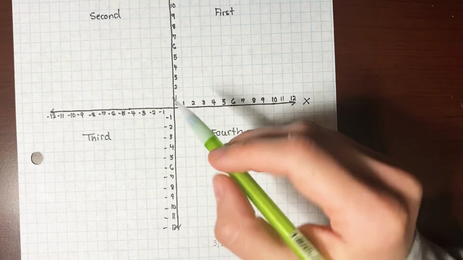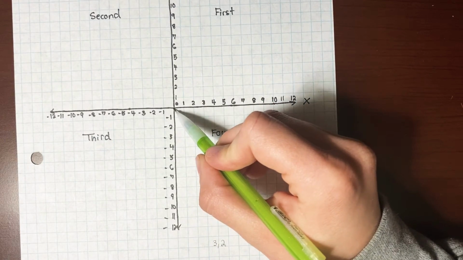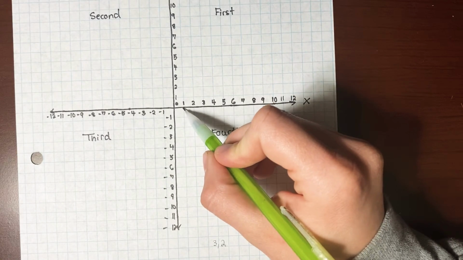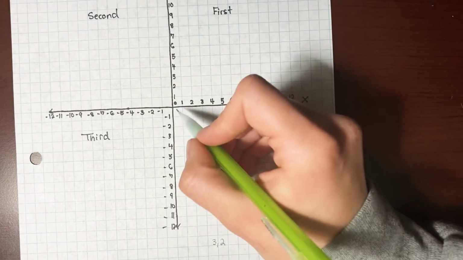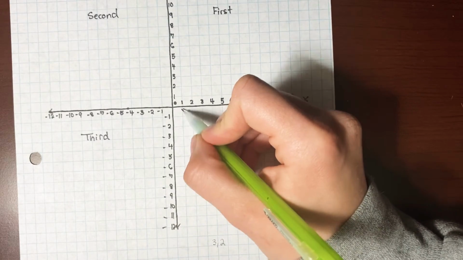Also, if you're making a graph, make sure that you always start here in the middle with a 0, and then your first intersection should be 1, 2, 3, 4, so on and so forth. Make sure you put your number on the line here.